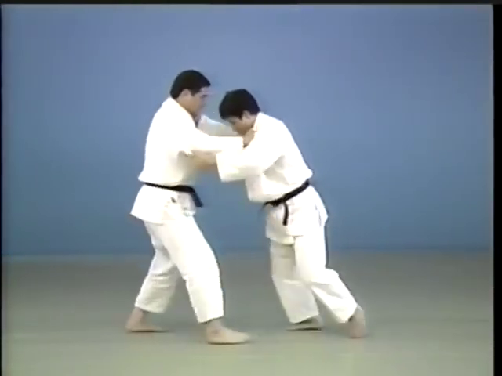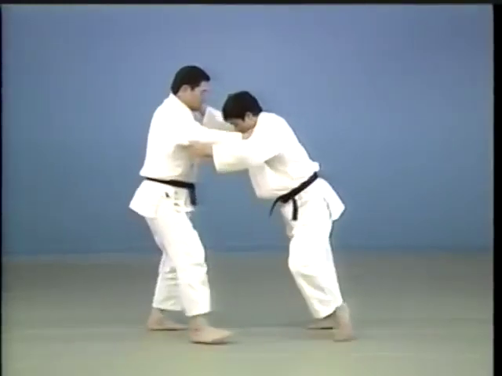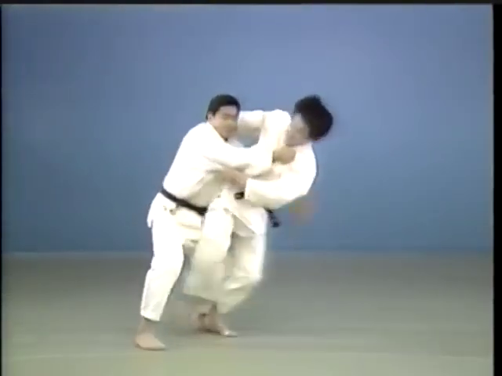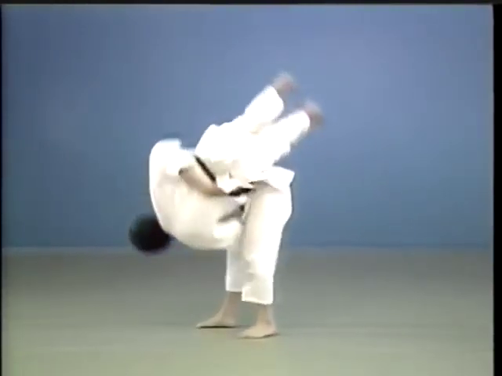This is Utsurigoshi, which started out as an Uchimata by the opponent. You completely raise your opponent up by the waist and opening outwards, throw after moving him over on your hips.